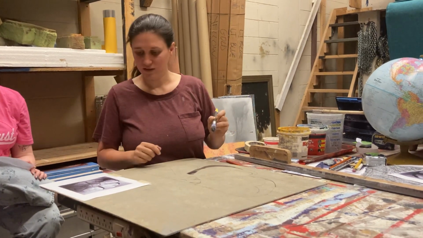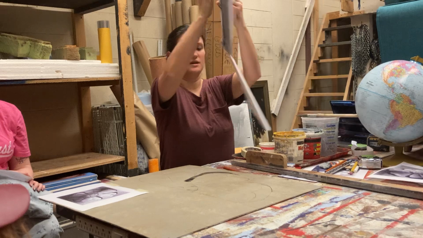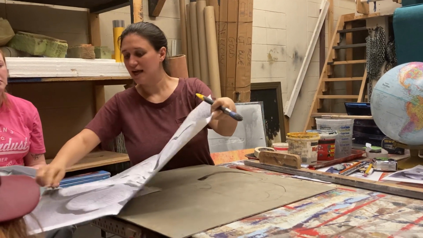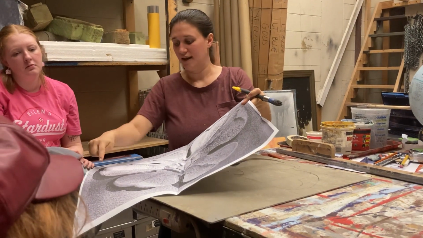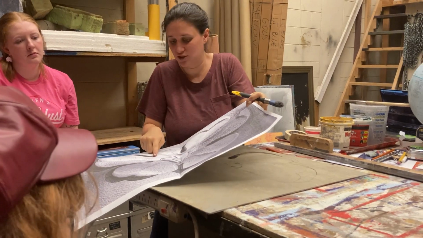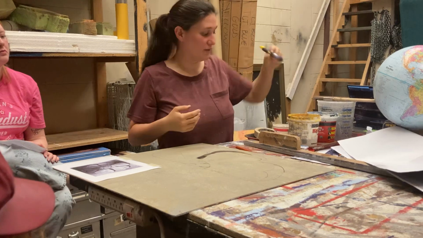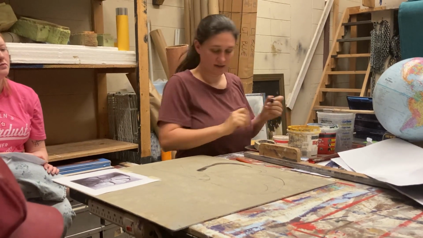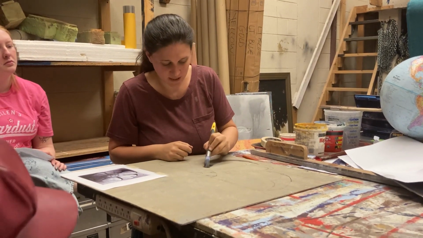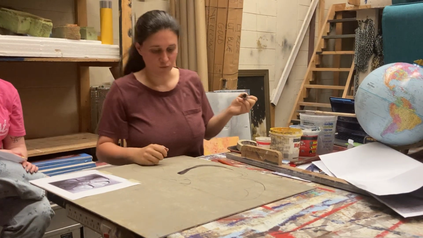Now, notice my cast shadows. If you look on the really big printout, you can see it easily. Still has some translucency to it. Nothing is black until you get to the very darkest points, right? So really pay attention to where you have opacity and that is more than other places. So I'm going to add some more black in here and start working my way through.